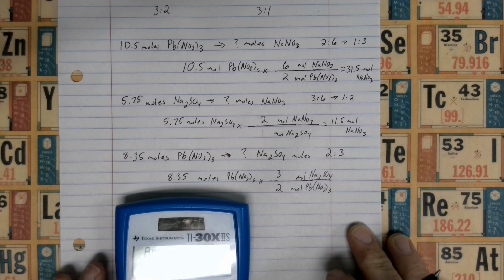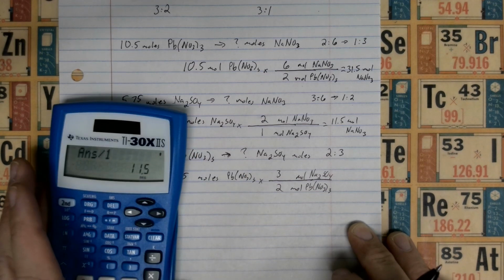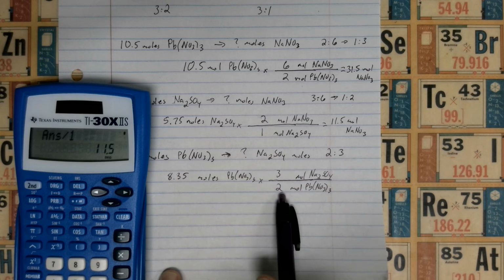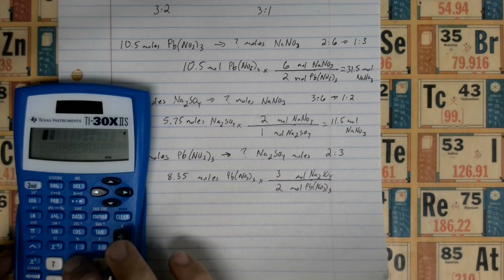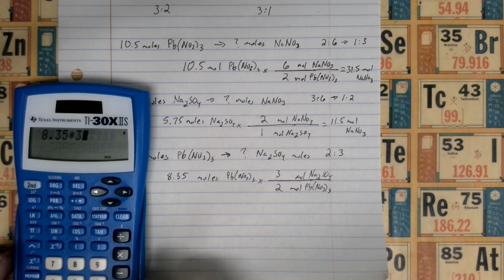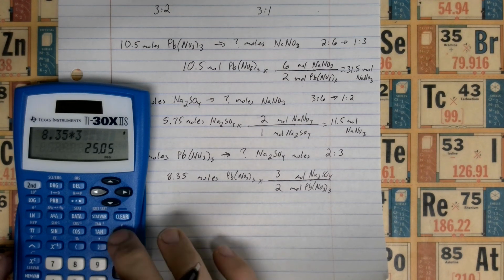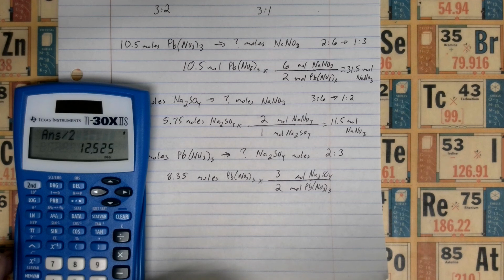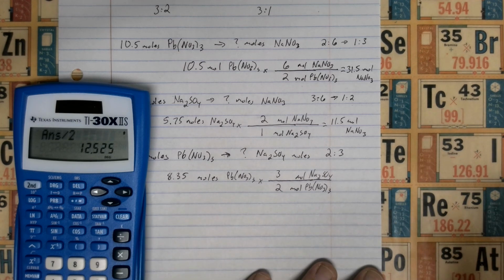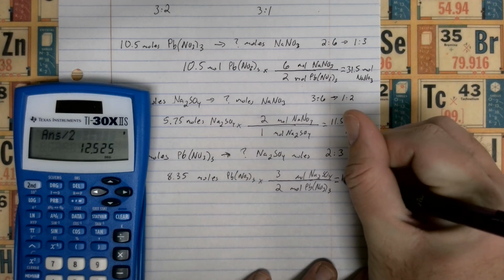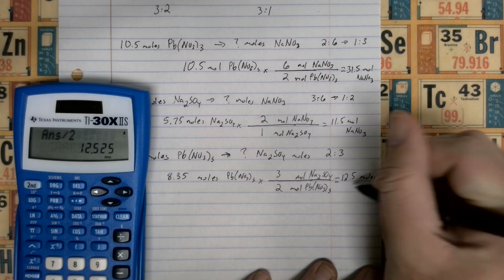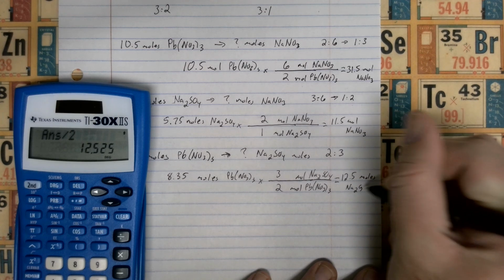So now I'm going to do my math. I multiply the top and divide by the bottom. So it becomes 8.35 times 3, then divided by 2. I only get 3 sig figs, so it's going to be 12.5 moles of Na2SO4.